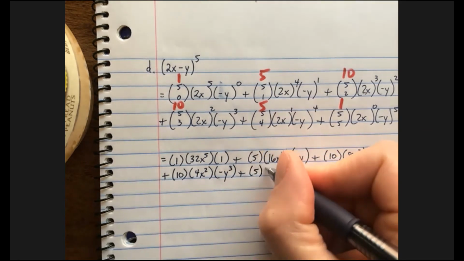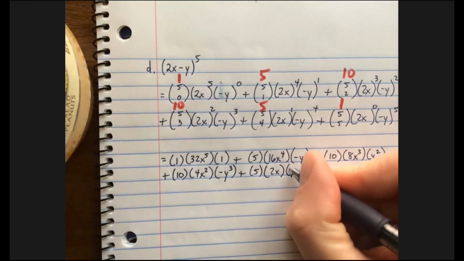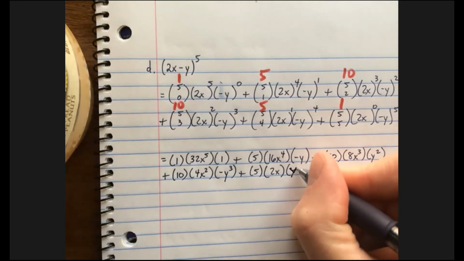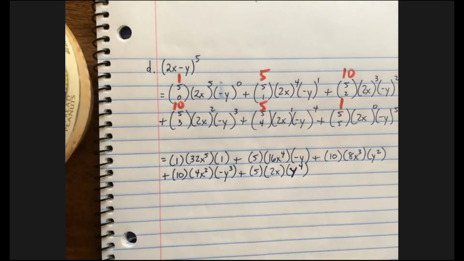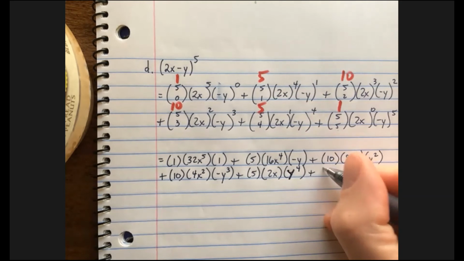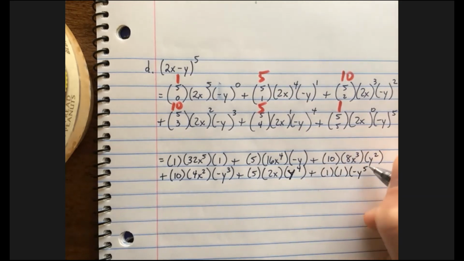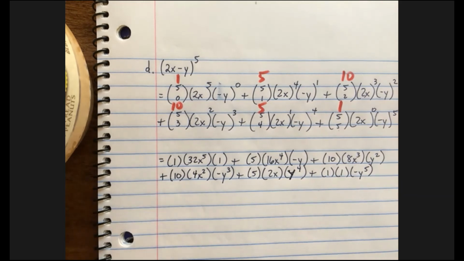5 choose 4 is 5. 2x to the first, it's positive now. Negative y to the 4th would just be y to the 4th. And our last one here, 5 choose 5 is 1. 2x to the 0 is 1. Negative y to the 5th is obviously negative y to the 5th still.